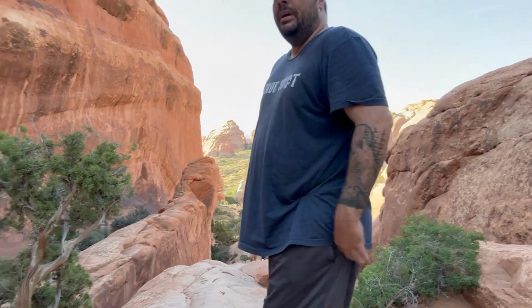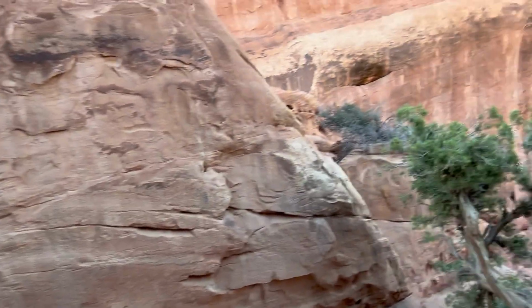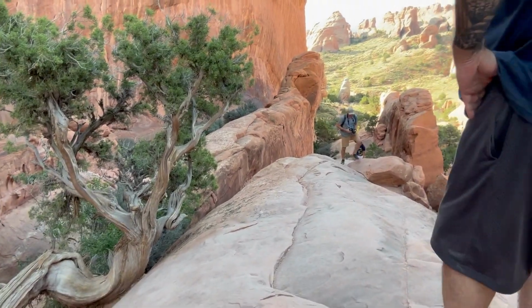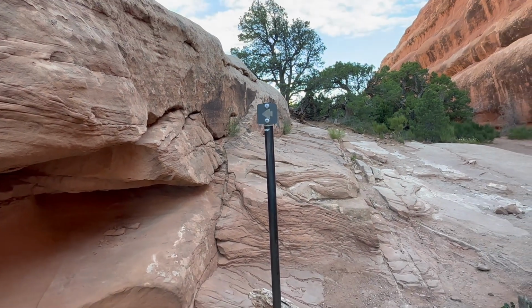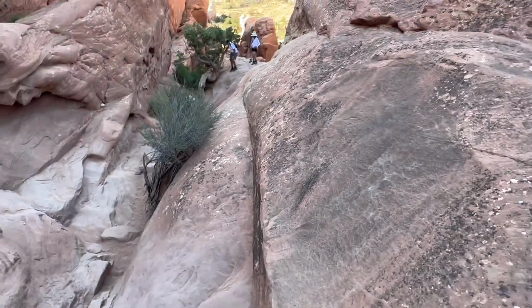That's the trail right there. Yeah, the trail's right back there. Yeah, we're just taking a mini break, taking in the view, catching our breath. Whew, that's what we just came up, way down there. First sign going the right way. Arrow to the left. Here's what we just came up.